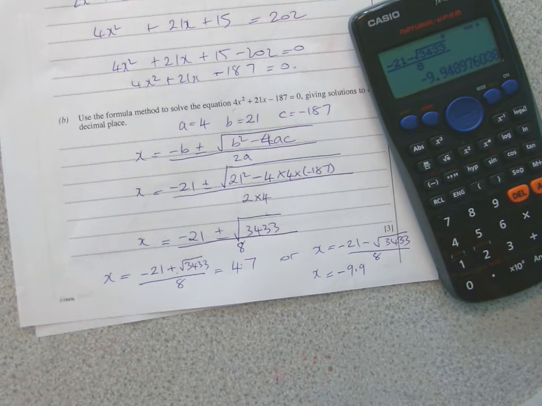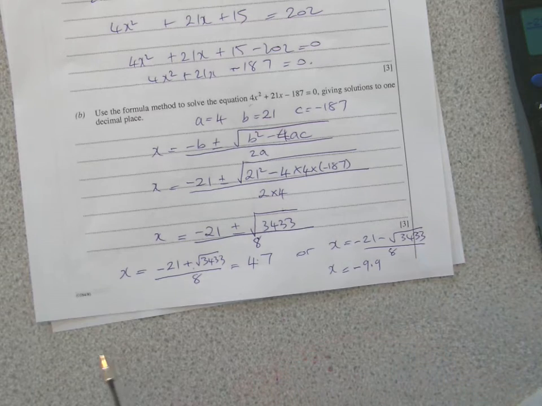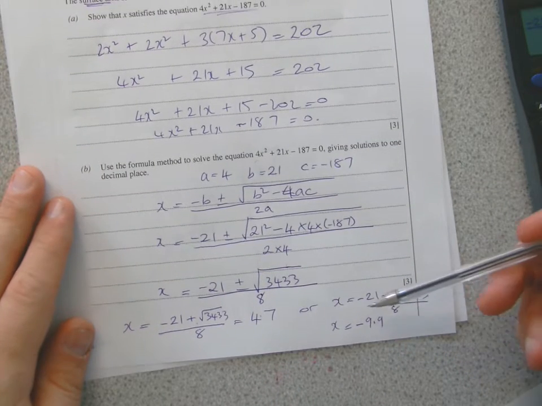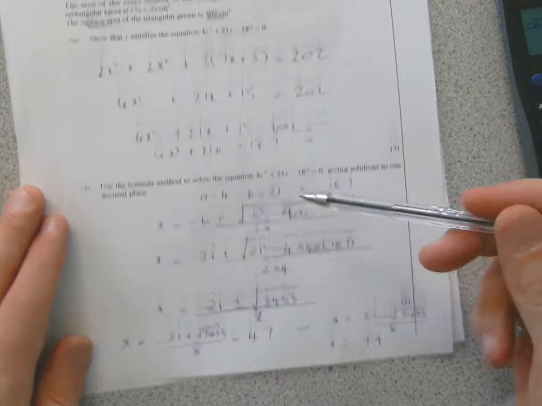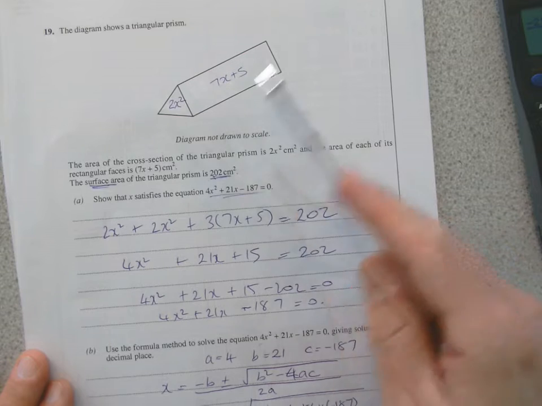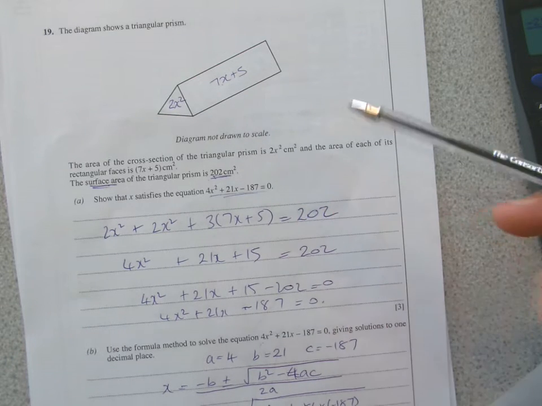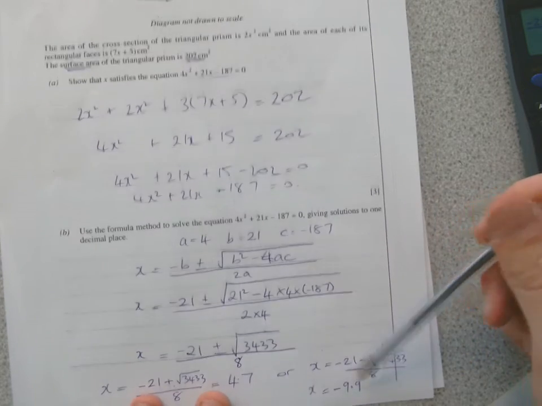minus 9.9. Now, with these questions, don't just leave it like that. Please go back to check if your answers make sense. The reason I say this is because x stems from the areas of this. And the negative worries me here, minus 9.9.